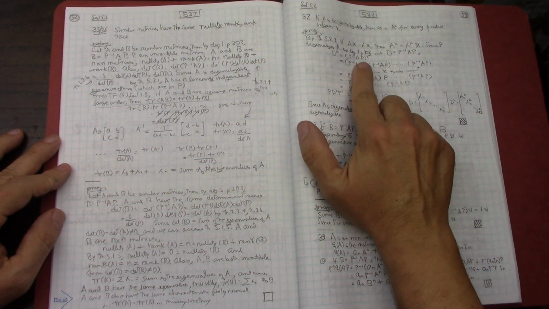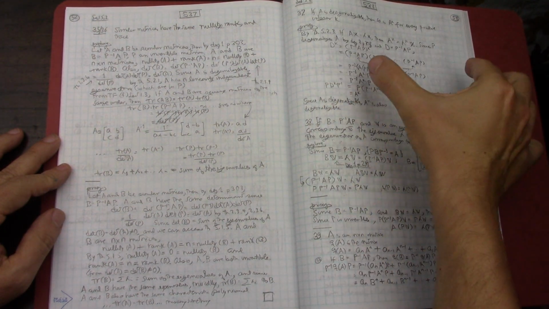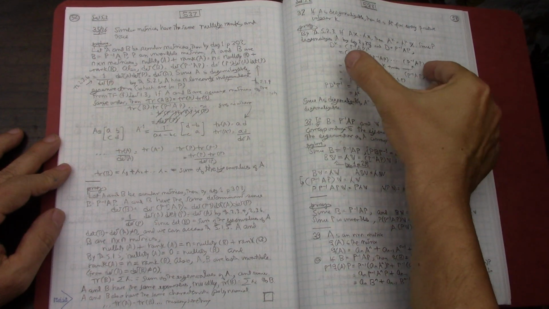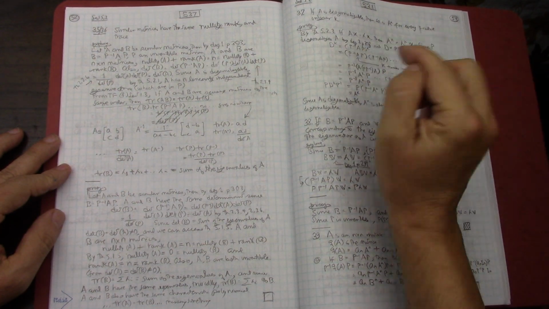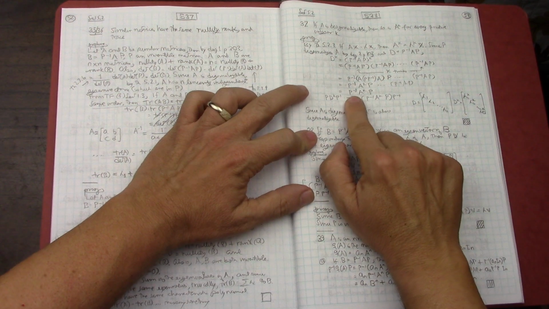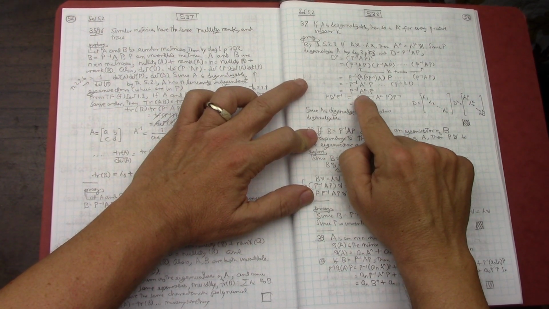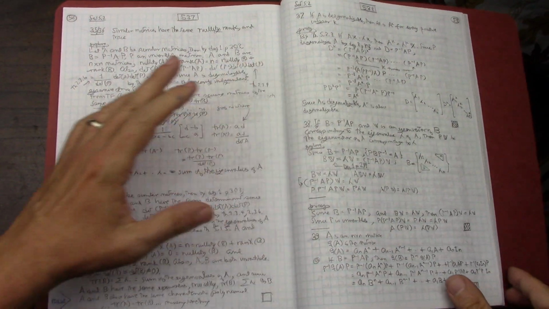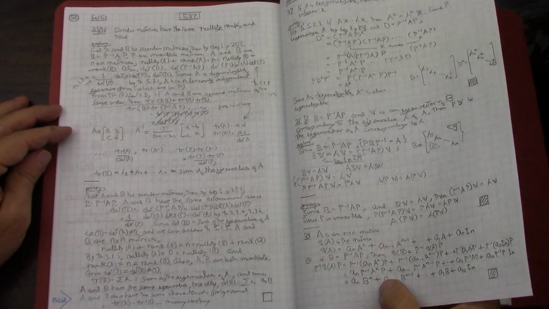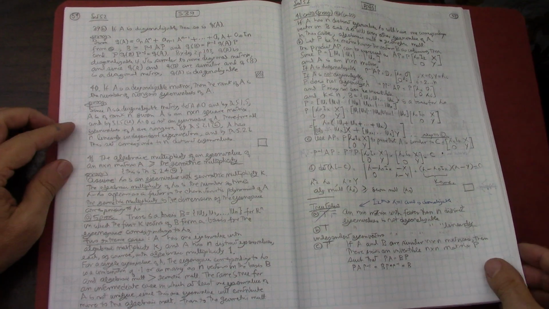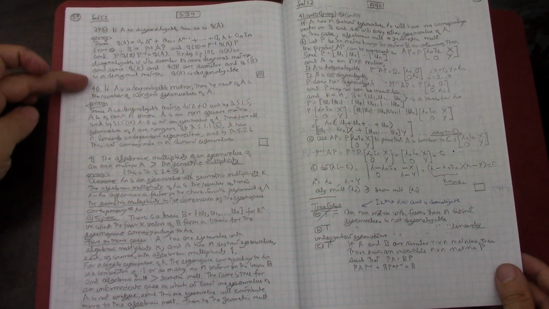And so, for example, in the case of a power, you can keep multiplying them, and because P is invertible, they all kind of crunch up and you still get your power. And that's where you get the diagonal matrix to the power is equal to P minus 1 A to the power P. So there were several proofs that were similar to that at the tail end of section 5.2.